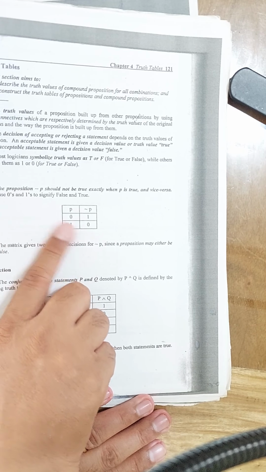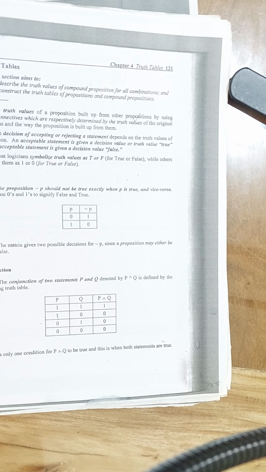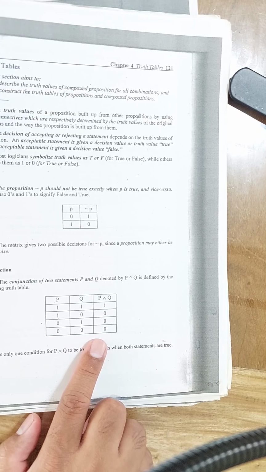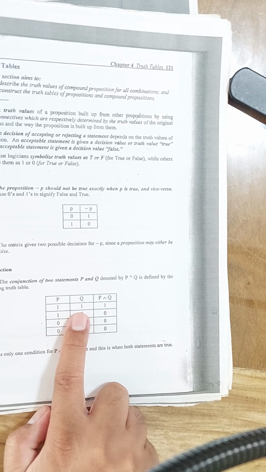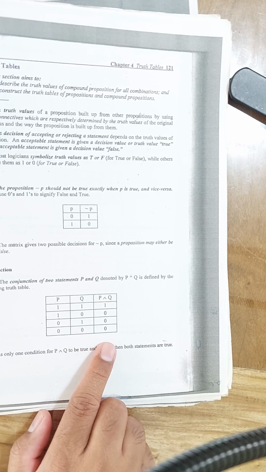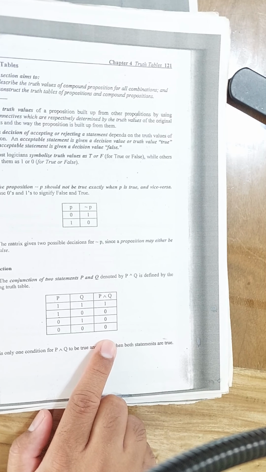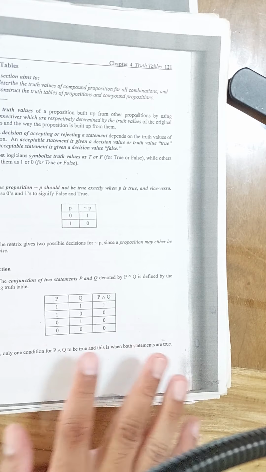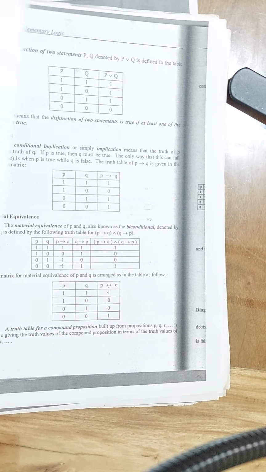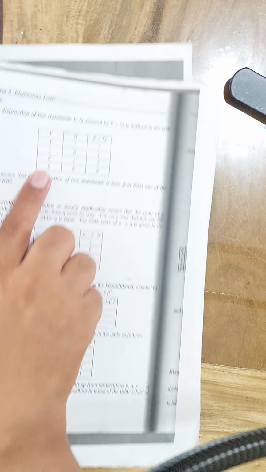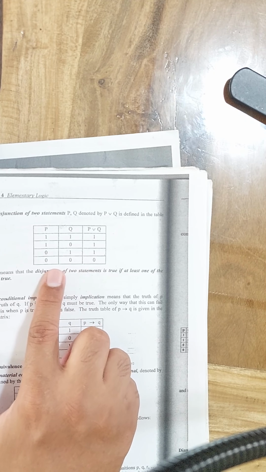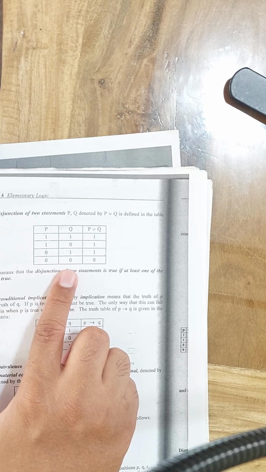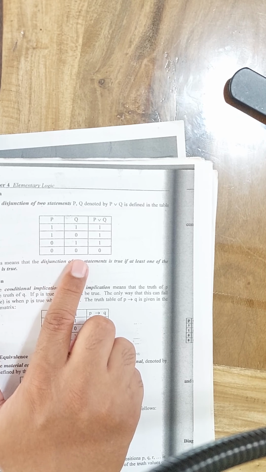0 representing false. Okay. So, in a conjunction, you notice there, it is true only if both statements are true. The rest, false. False na, no? So, take note for a conjunction. Next is disjunction. Okay? Kung false lang siya if both statements are false. Okay? 0, 0.